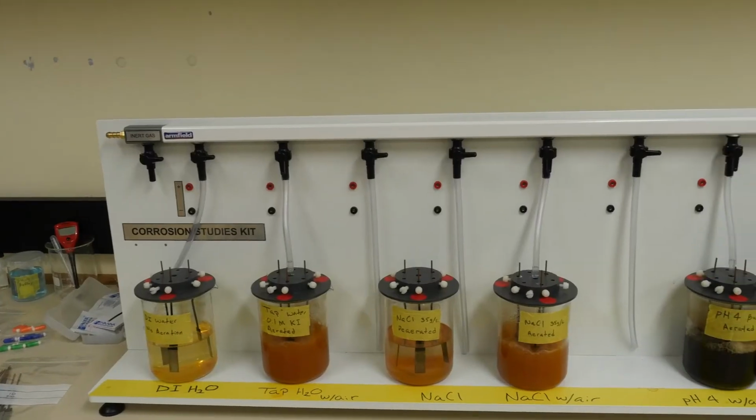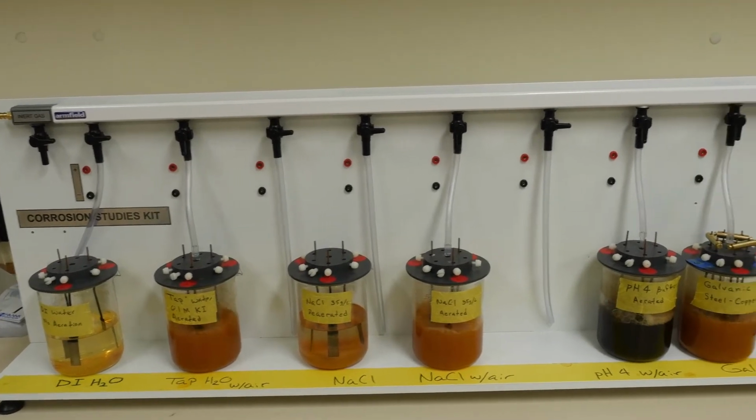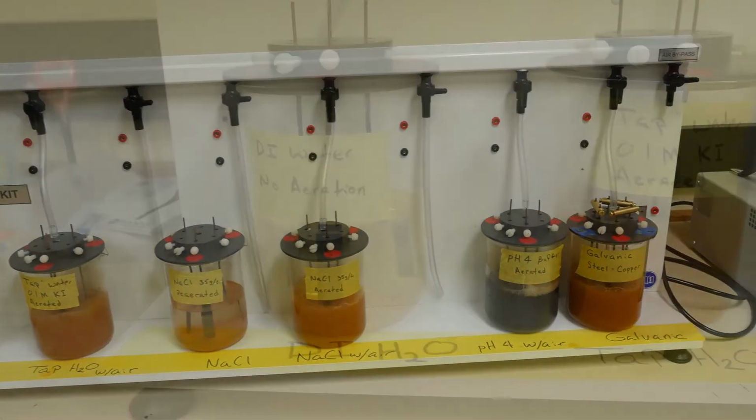This is the corrosion studies kit. Some of the corrosion cells are aerated. The sound you can hear is the air pump.